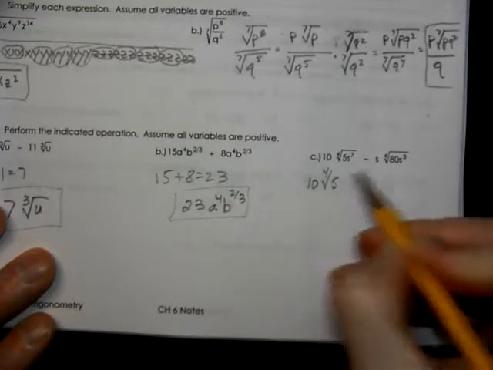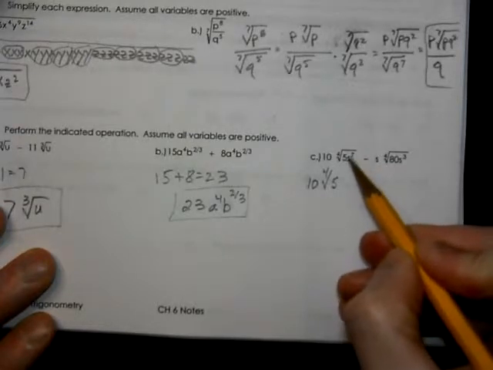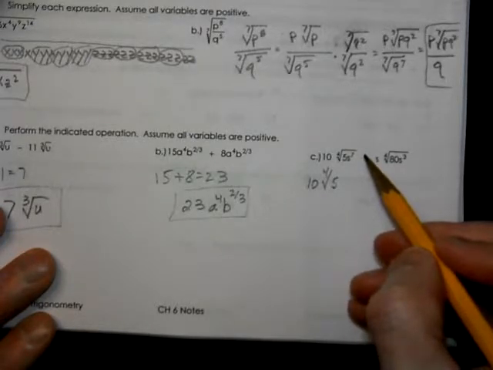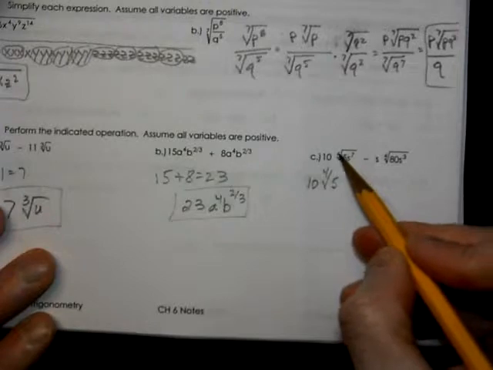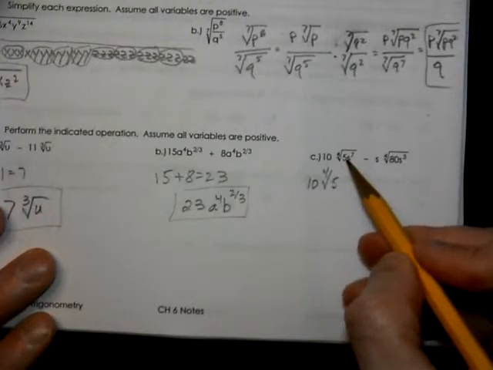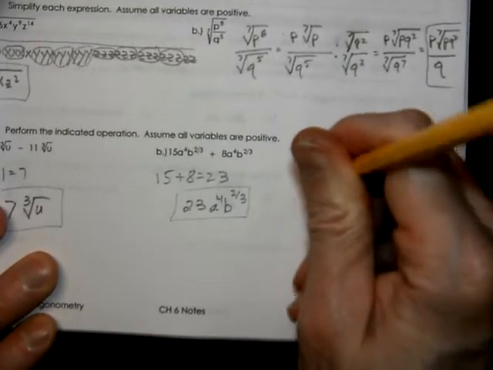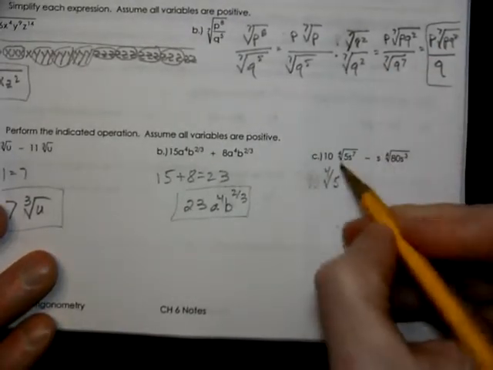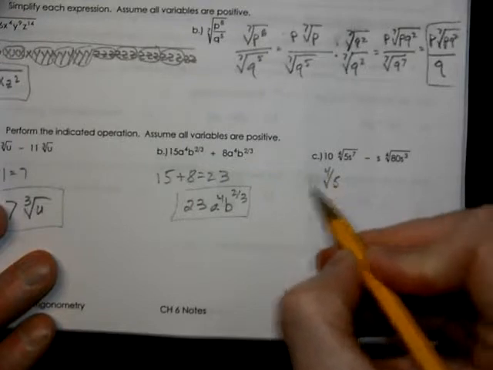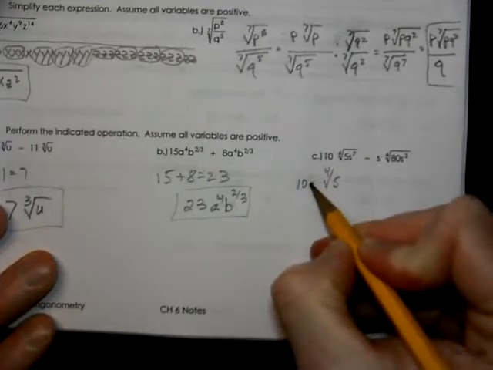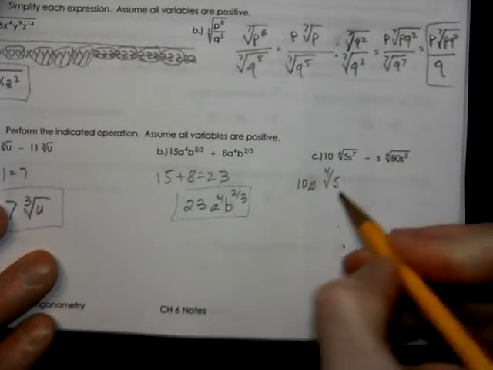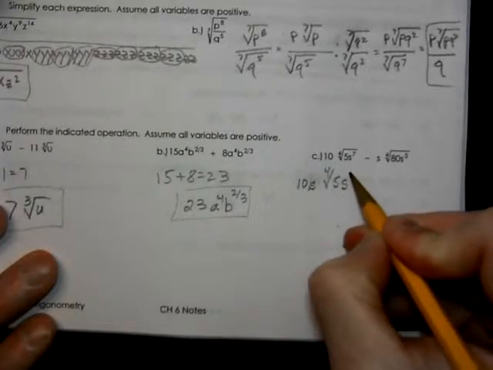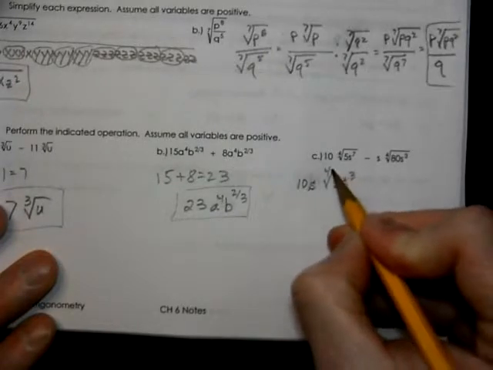We have a 5. We have s to the 7th. So s to the 7th is telling us that there is more than 4 of them. There's actually 7 in there. So if we need 4 of them to pull one out, that's going to leave us 3 s's still inside.